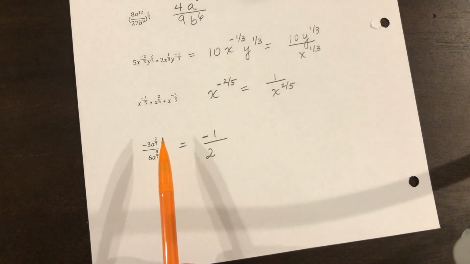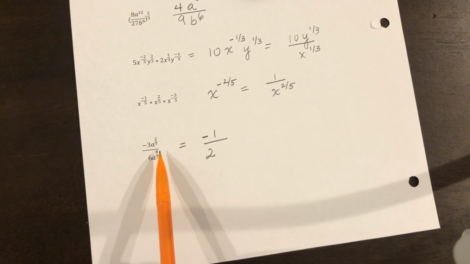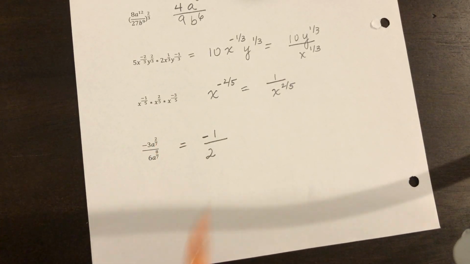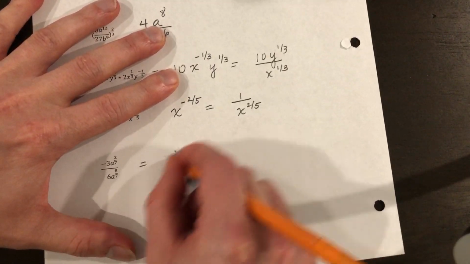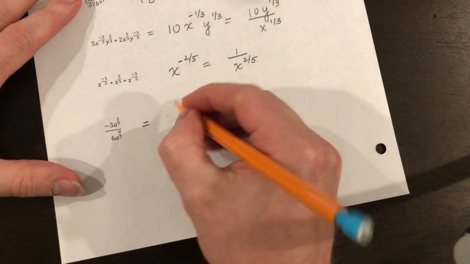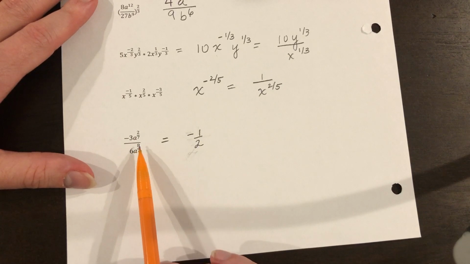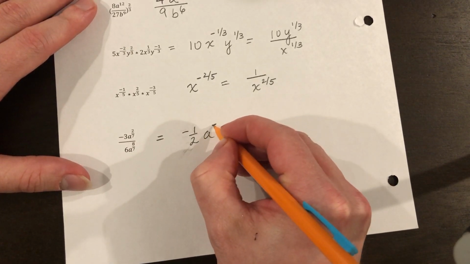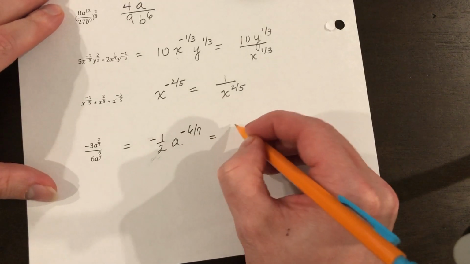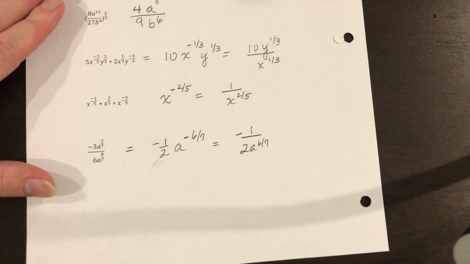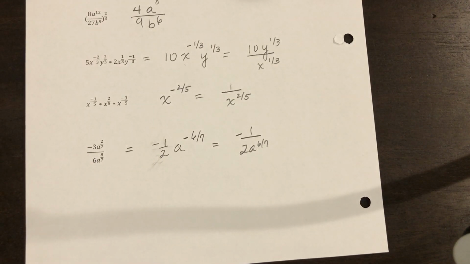Okay. And a to the 2/7 divided by a to the 8/7. So we're going to subtract the exponents. The way I like to do this, let me just show you how I like to do this one. Okay, so a to the 2/7 minus 8/7 is a negative 6/7. Okay, and then I like to rewrite it like this, put that exponent on the bottom and make it positive. That's just the way I do it. You might have been taught a little bit differently, but I think that's the easiest way to look at it.